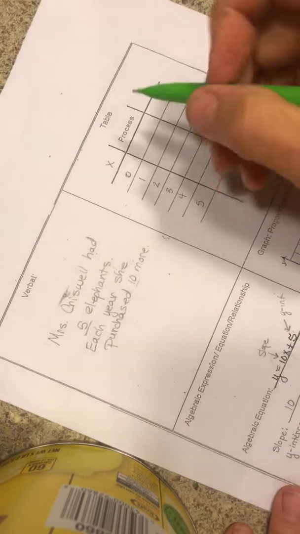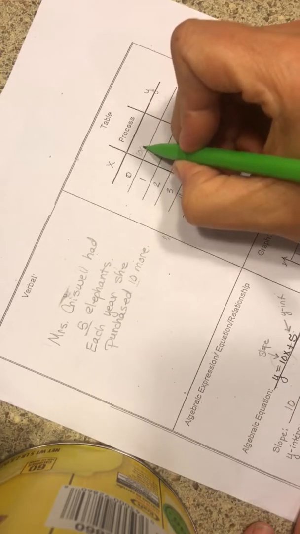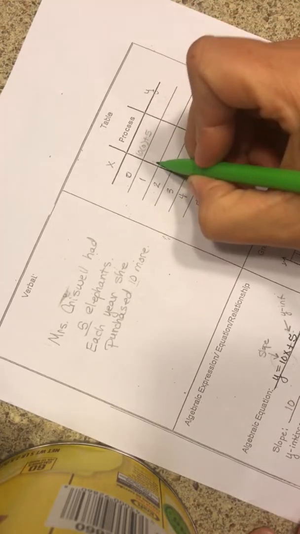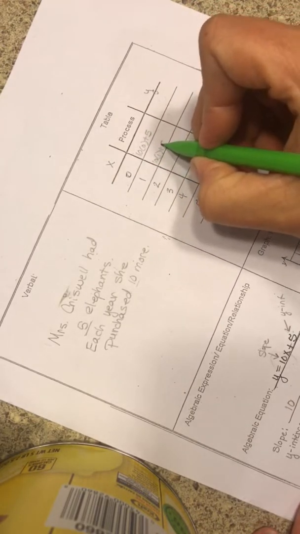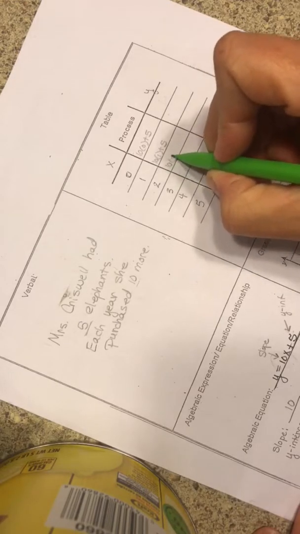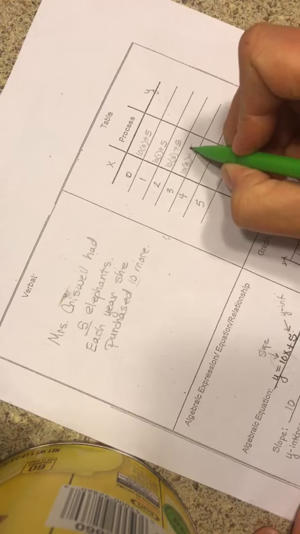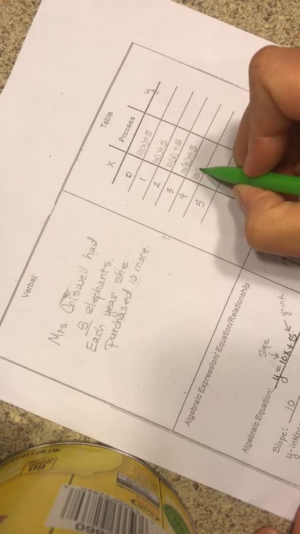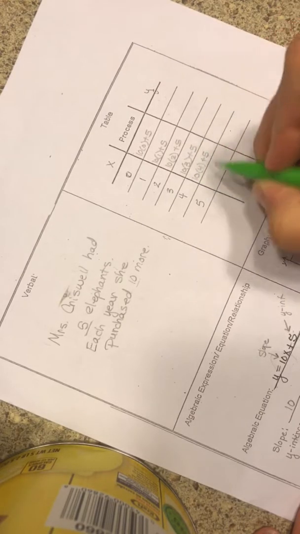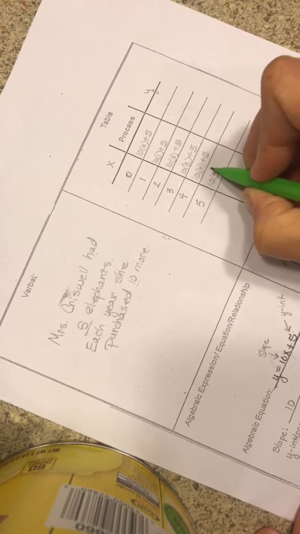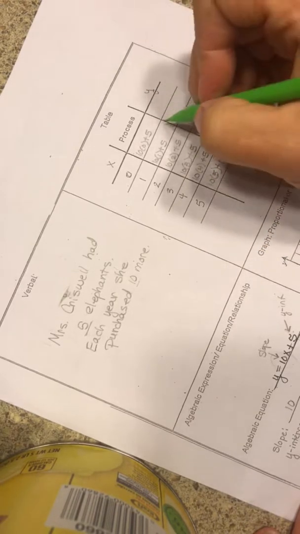So if I were to come over here to my process, I would have 10 times 0 plus 5, 10 times 1 plus 5, 10 times 2 plus 5, 10 times 3 plus 5, 10 times 4 plus 5, and 10 times 5 plus 5.